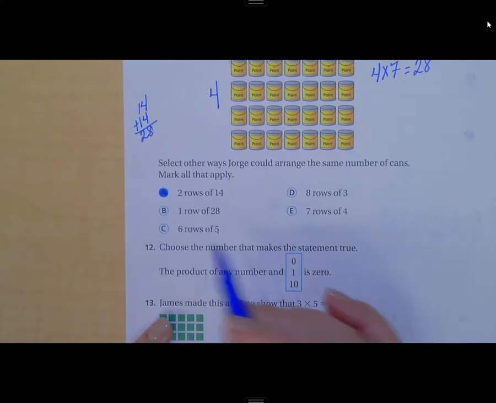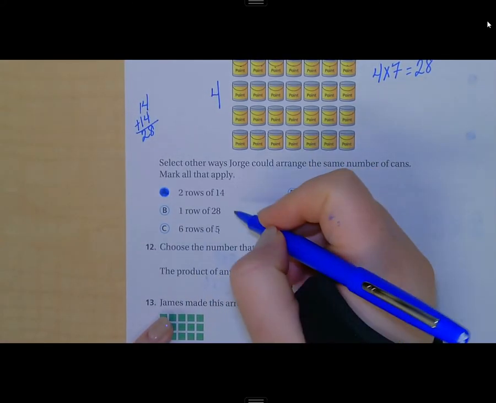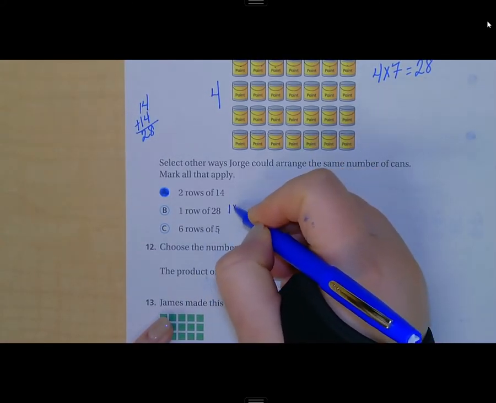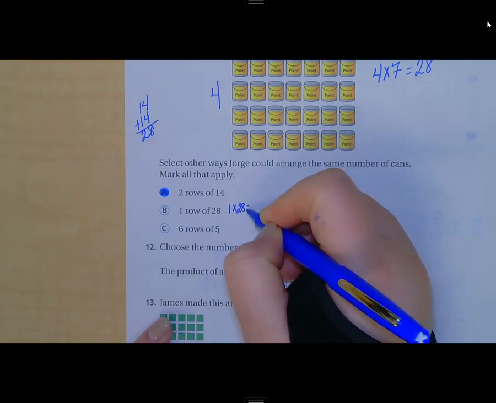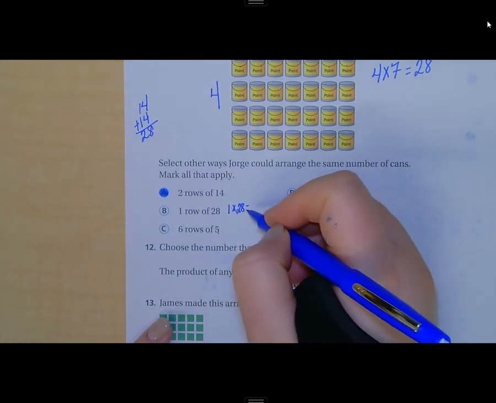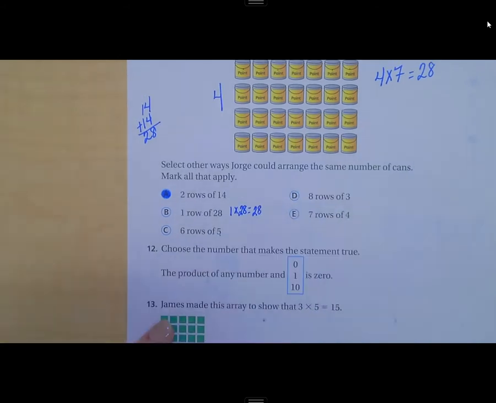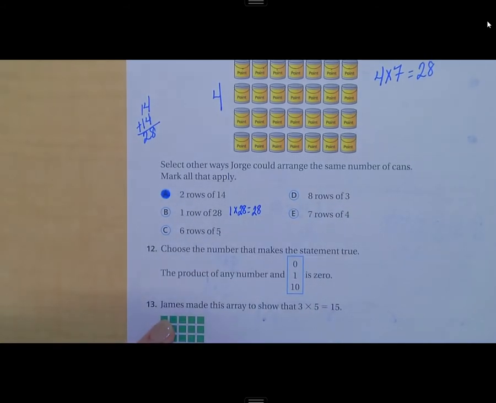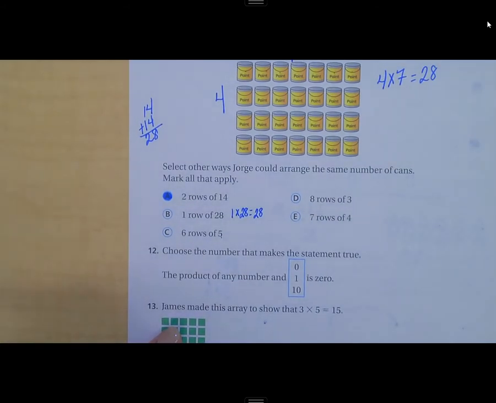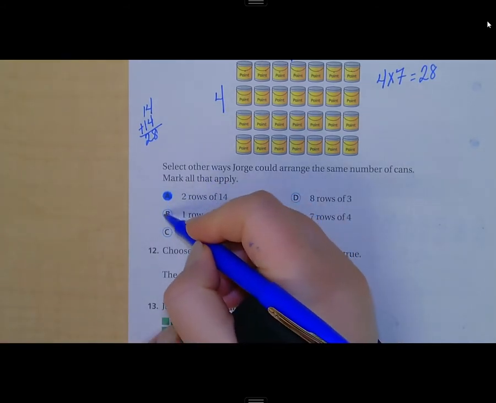All right, let's keep going. One row of 28. Wait, we know this one. One row of 28. 1 times any number equals that number. So that totals 28. So could we make that array with 28 cans? Absolutely.